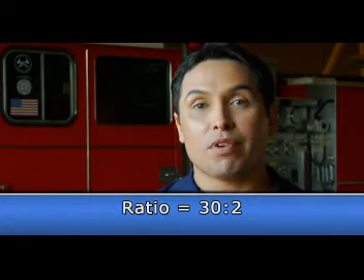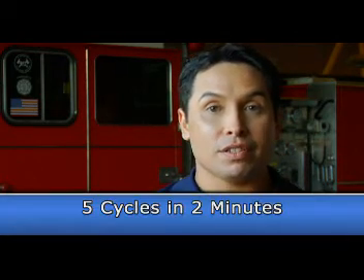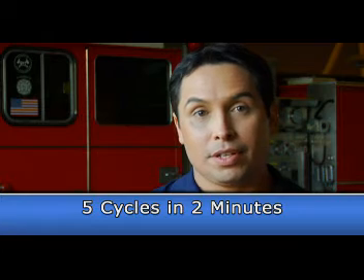Provide cycles of 30 compressions to 2 breaths. At the correct rate, rescuers should provide 5 cycles of CPR in about 2 minutes. Minimize interruptions to compressions to keep the blood flowing and improve the chance of survival.